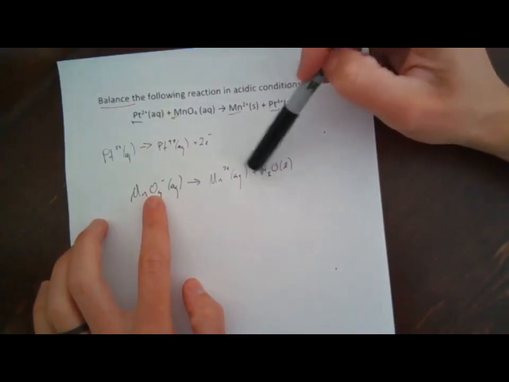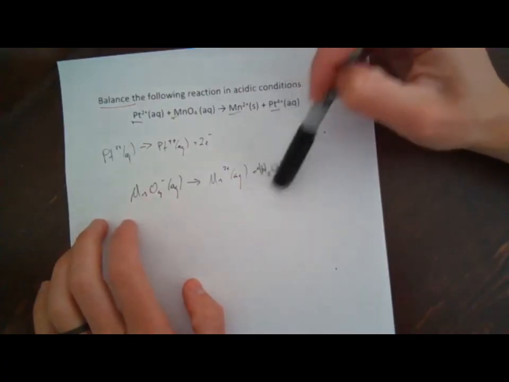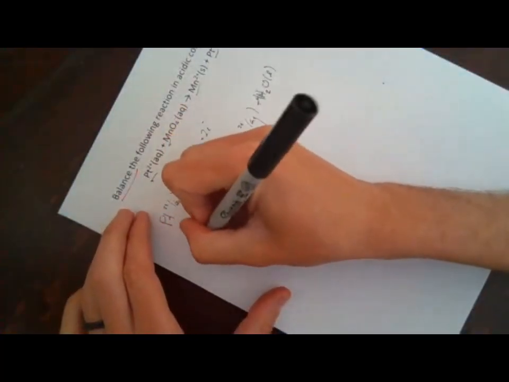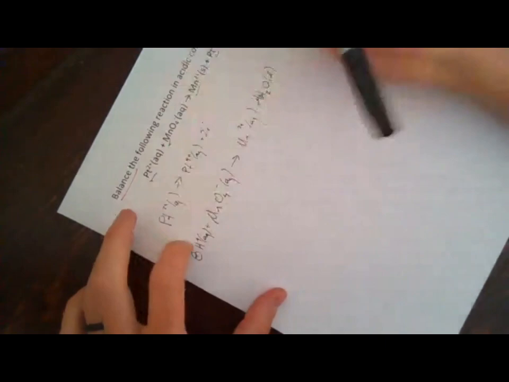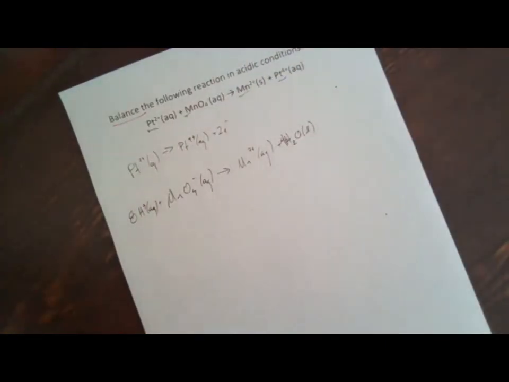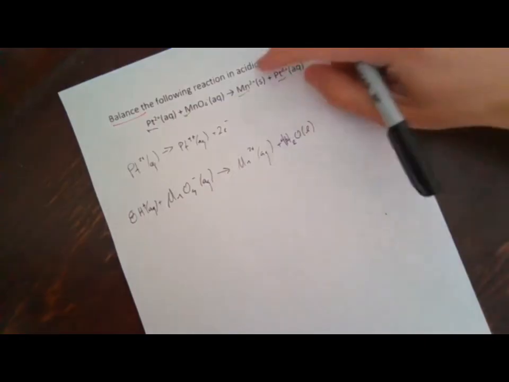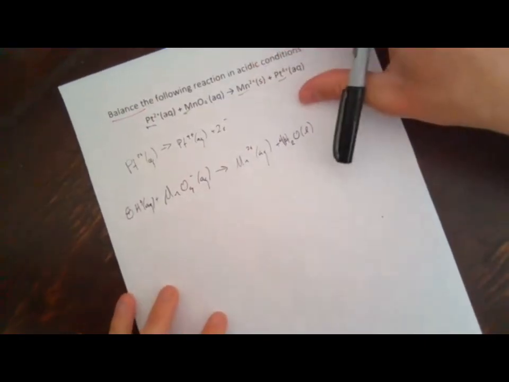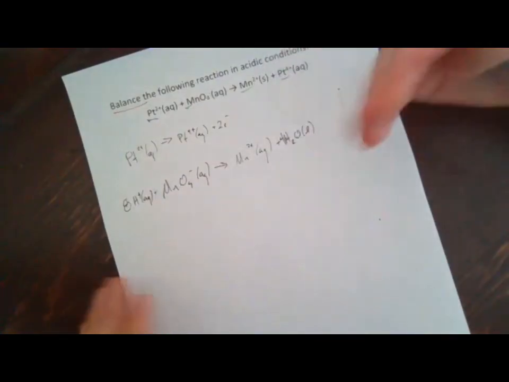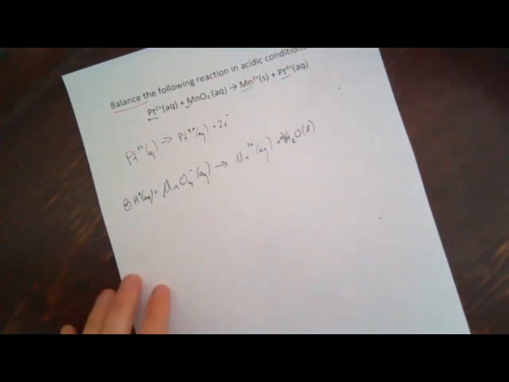I now need to balance the H's. So I have 4 times 2, there's 8 here. And so remember, we add 8 H plus, which is consistent with the acidic condition. So we don't need to do anything else. We don't need to add any extra hydroxides or account for basic because we are listed as being in acidic conditions. So now that we have our atom types balanced, Mn, O, and H, we need to balance the charge.